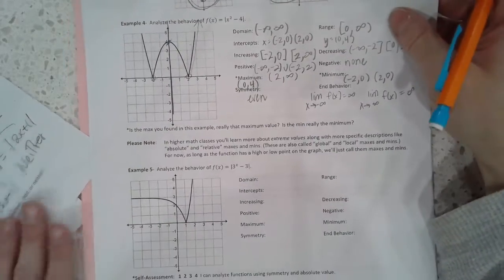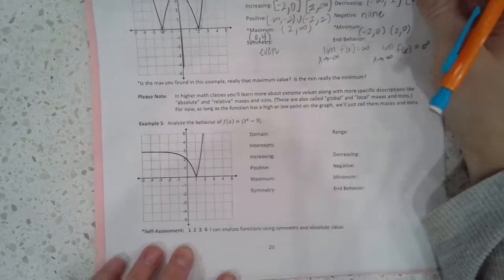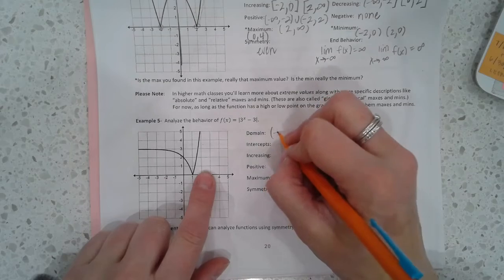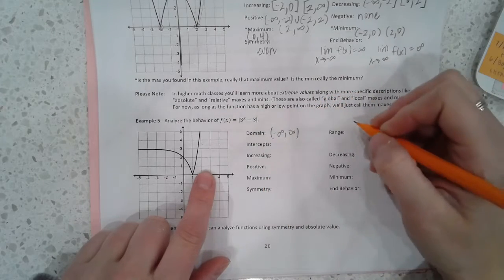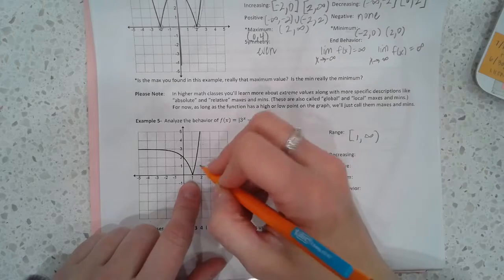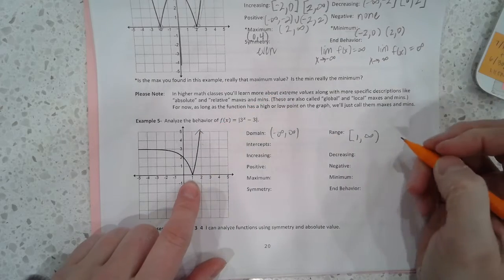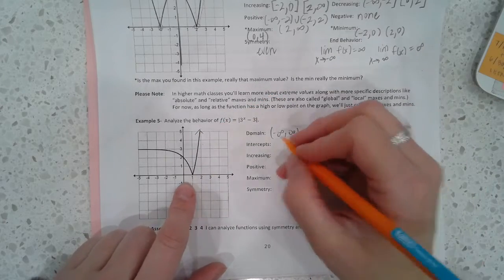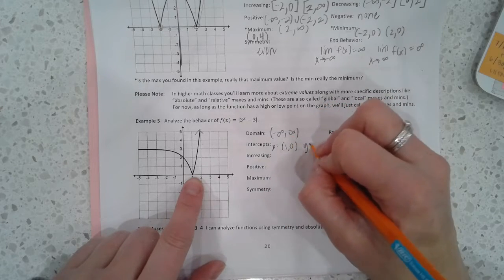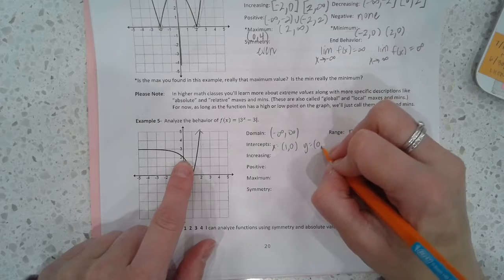Okay, let's do one more. The domain is going to go left and right forever, so negative infinity to infinity. The range is going to go down to 1 and then up forever. The intercepts: we have our x-intercept at 1, 0, and our y-intercept here at 0, 2.